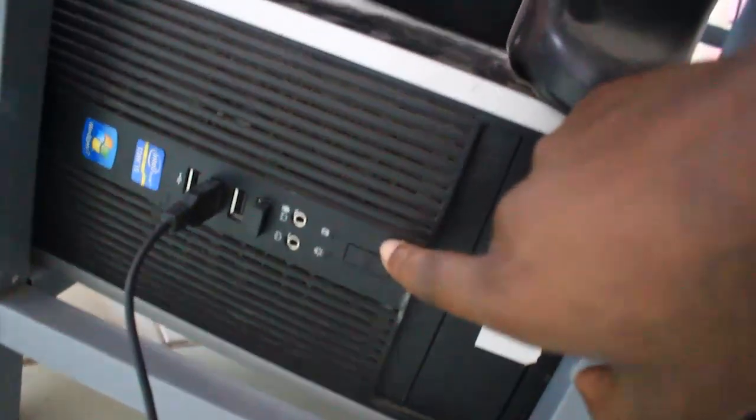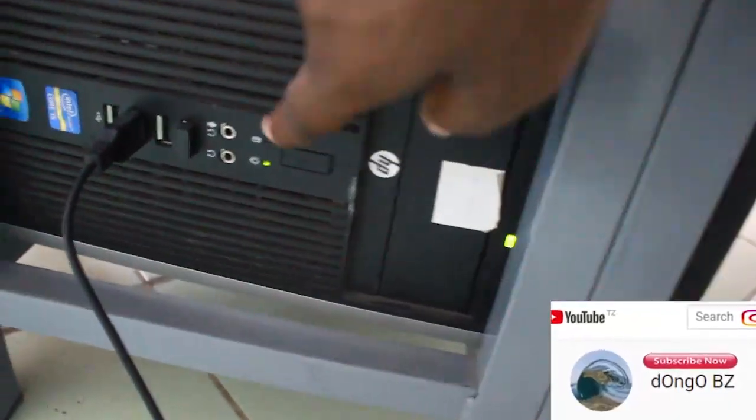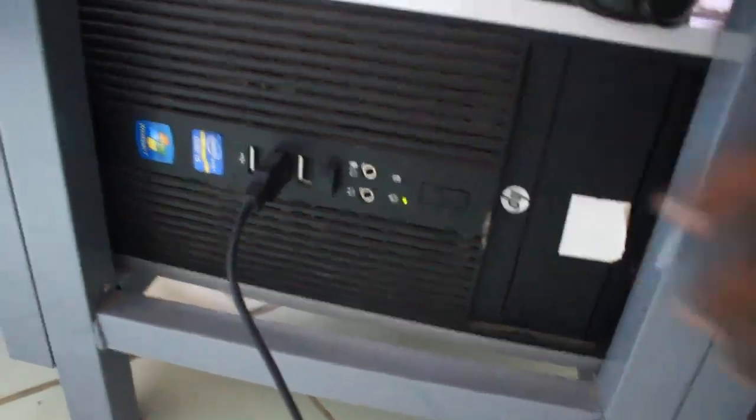First of all, here's the switch, so nothing comes here. So let's switch there. As you can see here, the power cable is here, the VGA is here. So let's switch on now. Let's switch here. As you can see, this right here means the power is in the machine.